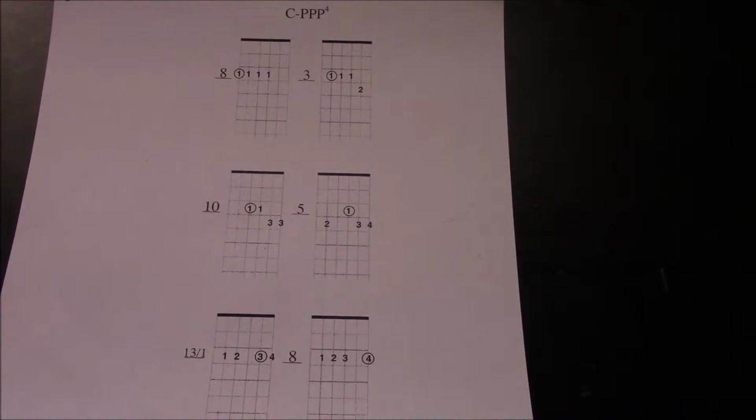Okay, so here you'll see an excerpt from my book. This is the page with C, perfect, perfect, perfect fourth, and you'll see the 6 inversions of the C chord, with the root on the 6th, 5th, 4th, 3rd, etc. strings. So it gives you 6 inversions of the same chord. You could use any of these the way we just talked about. So great. Now we'll be ready for our next lesson.